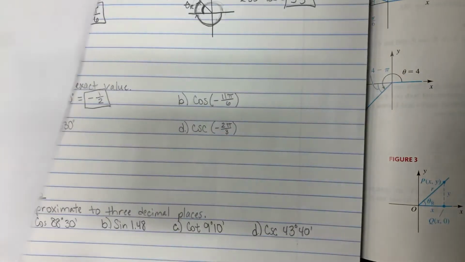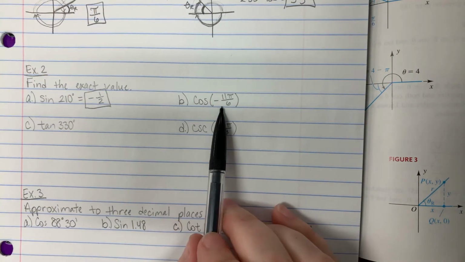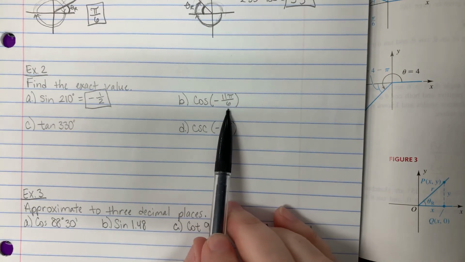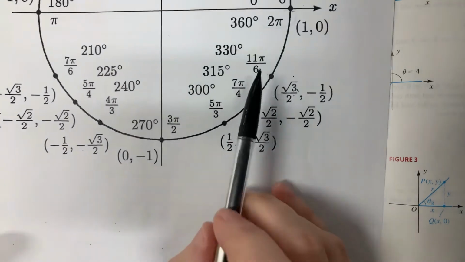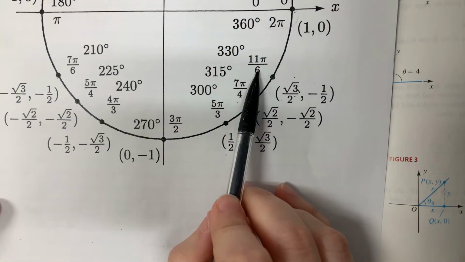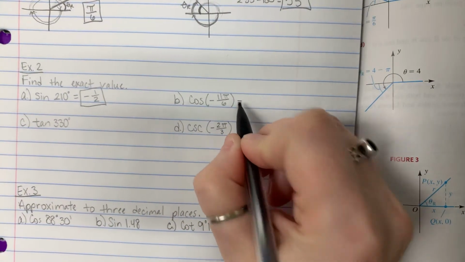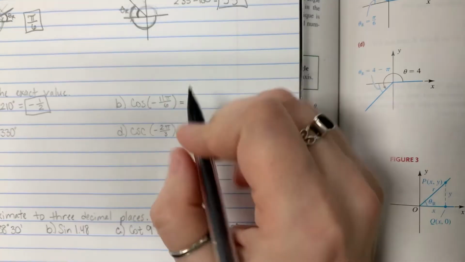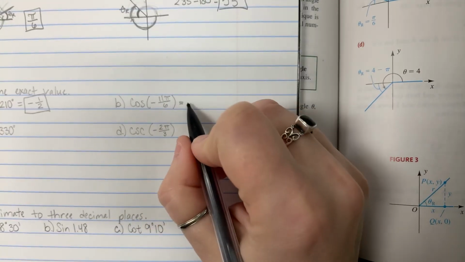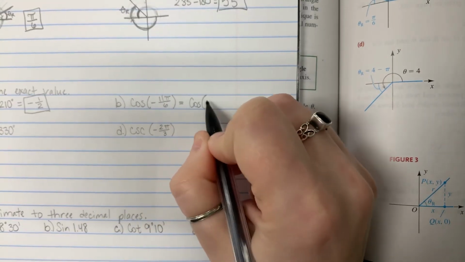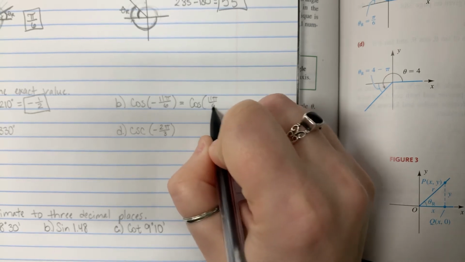All right, so then the next one, cosine of negative 11 pi over 6. Now let's think this one through. I don't want 11 pi over 6. I want the cosine of negative 11 pi over 6. But remember your negative values rules. So this is the same thing as cosine of 11 pi over 6.